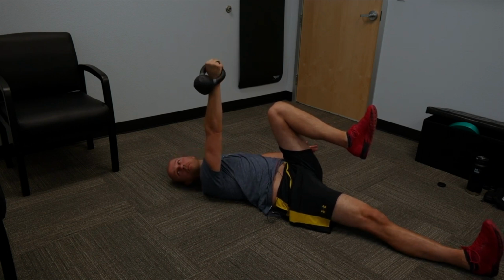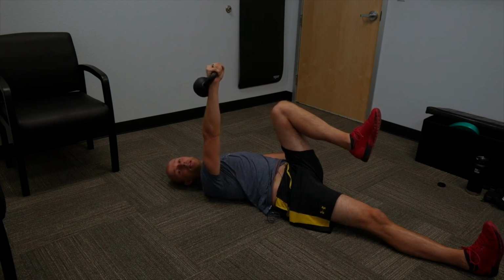You could then progress to armbar variations where you're driving rotation of the arm and the neck at the same time, and if you do those things, you're going to get good posterior expansion.